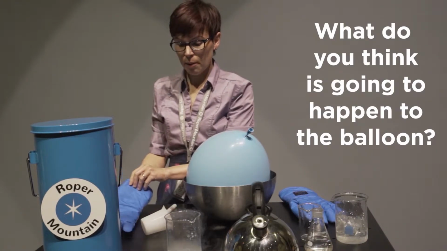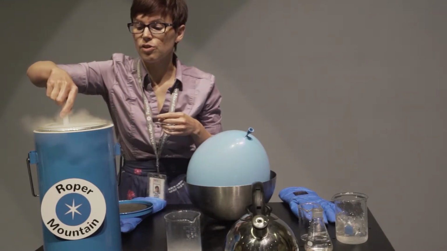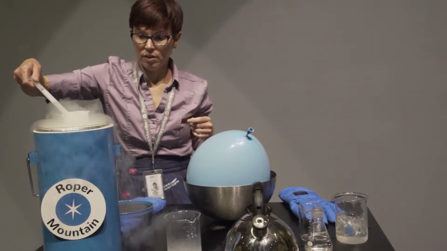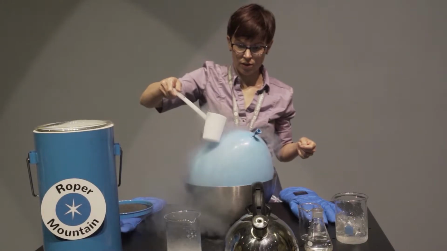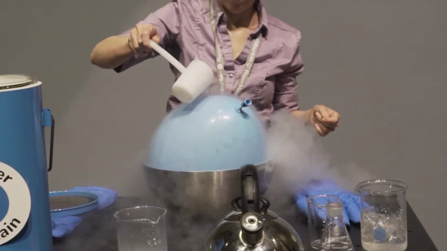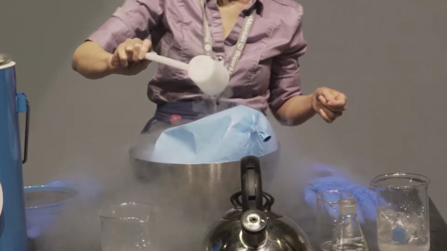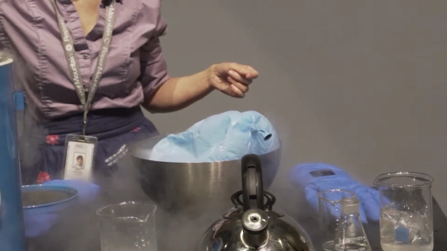All right, so think about that. I'm gonna start scooping out some of this liquid nitrogen. And let's see what goes on. Okay, so we've got some changes happening in the shape of the balloon. Let me get some more.